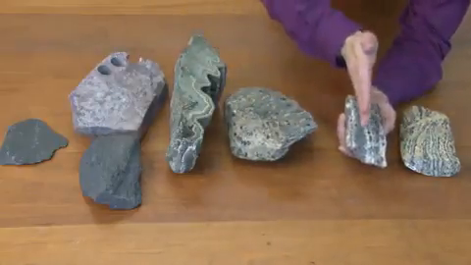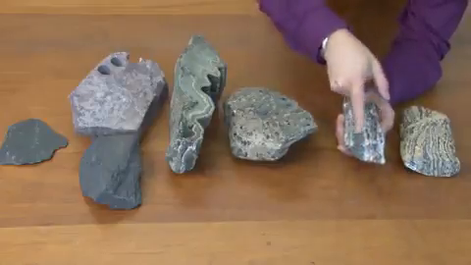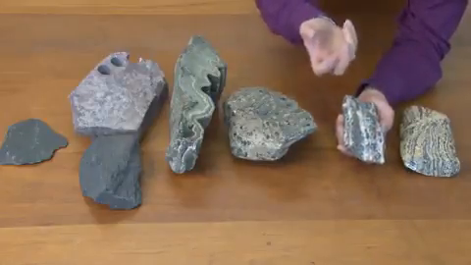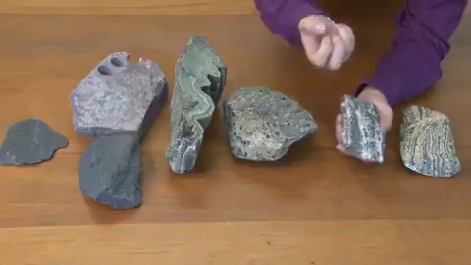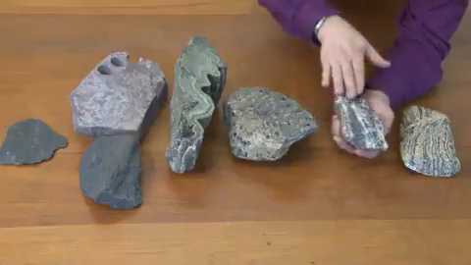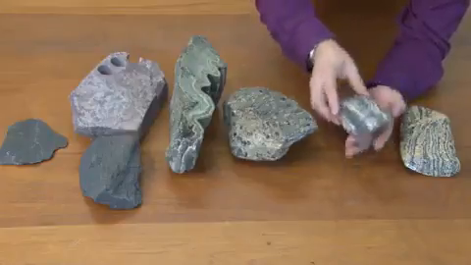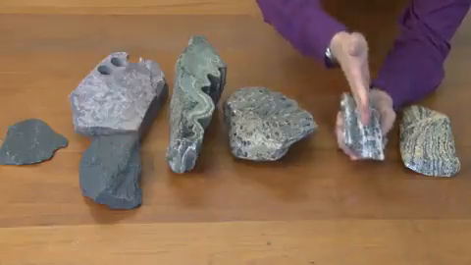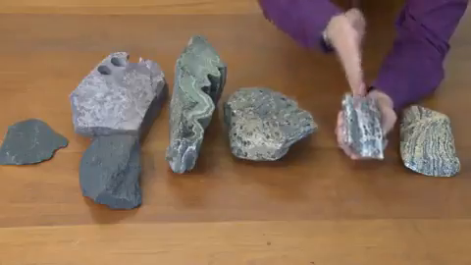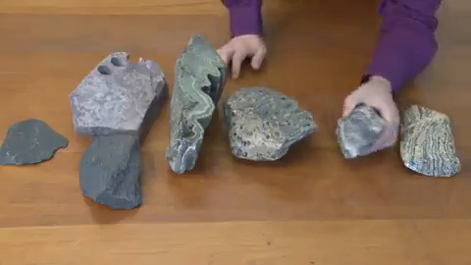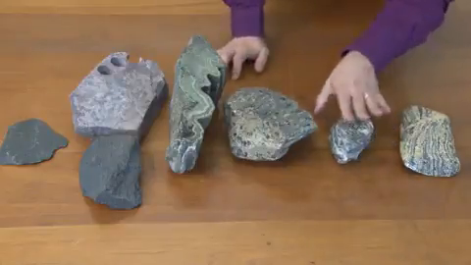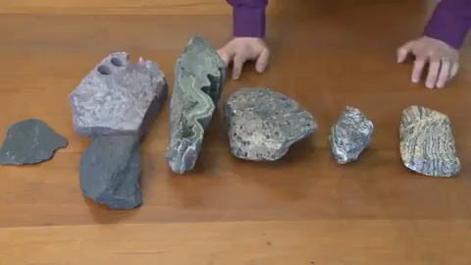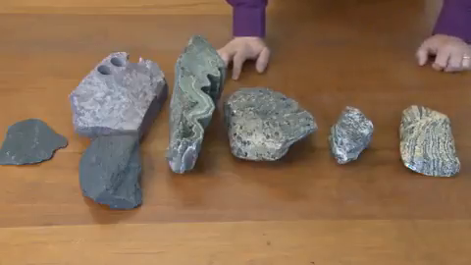Again, we can tell that this is a gneiss because of the large crystals. So these crystals have undergone extreme changes, almost to the point of melting. You might confuse this with an igneous rock, except it's got these preferred orientations of the minerals within there, again indicating the extreme heat and pressure that this rock has undergone.